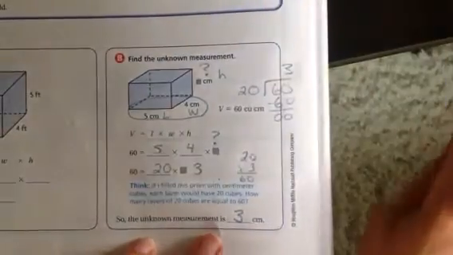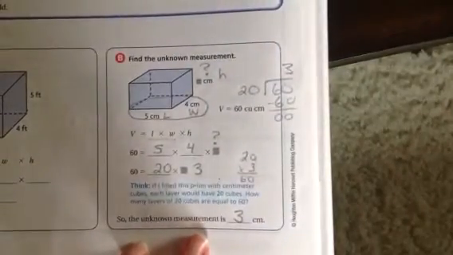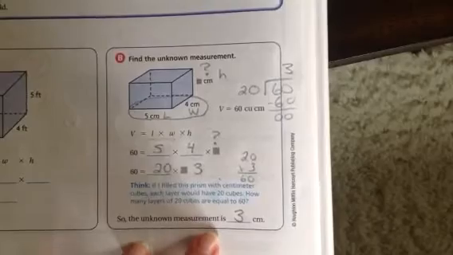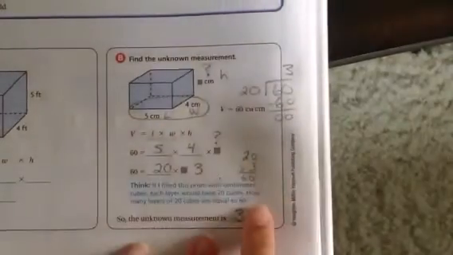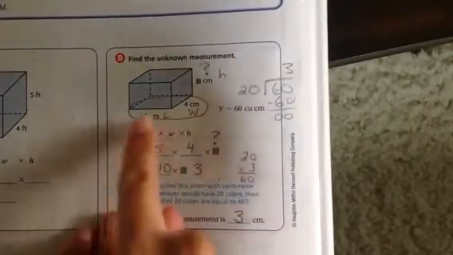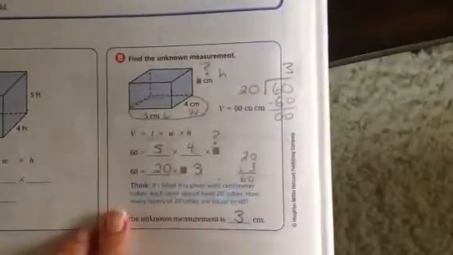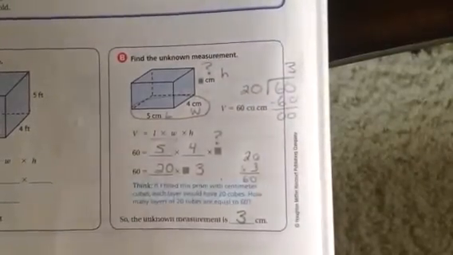So you're going to see some review problems on your Google form. And there's going to be a couple with find the unknown measurement. Okay, so you're going to have the volume, and you have to find what that unknown measurement, that missing measurement is.